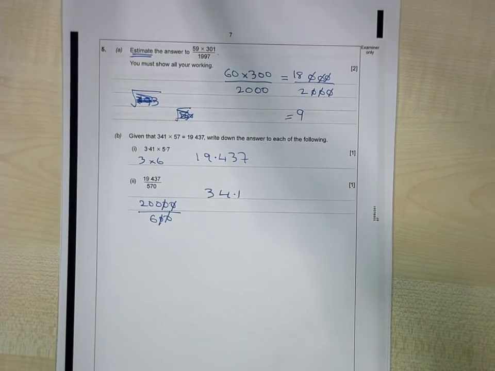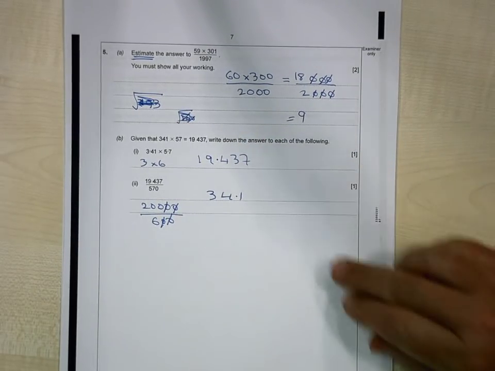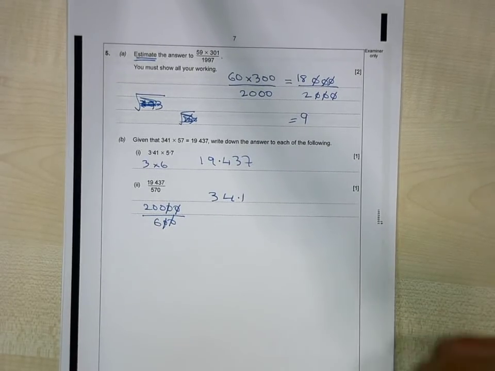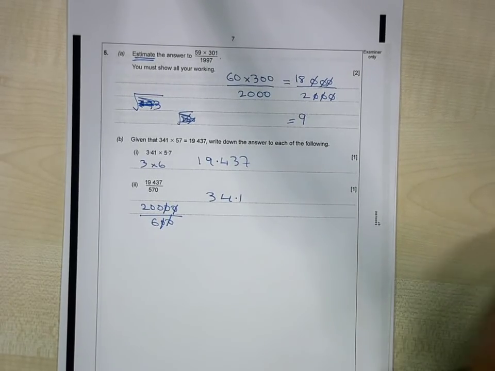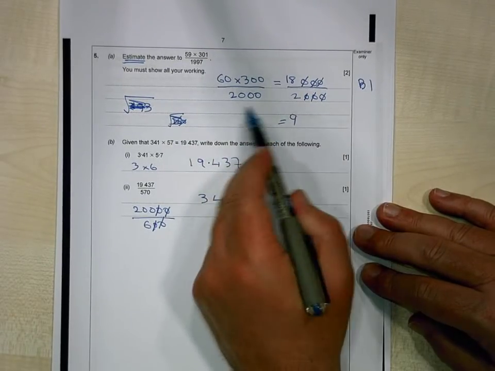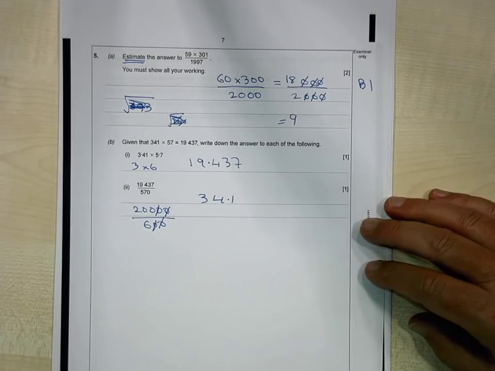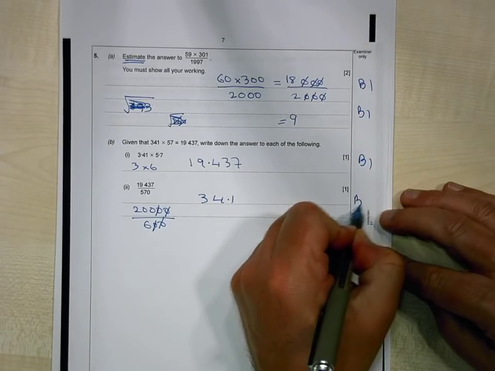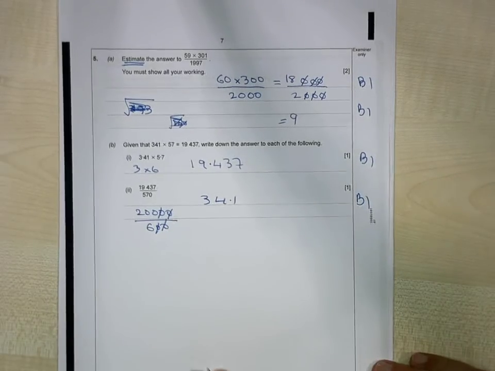So just by selecting the right digits and then estimating to find out where to put your decimal point. So for that one, there's 1 mark there for correctly rounding to significant figures, 1 mark for your answer, and 1 mark for each of those.